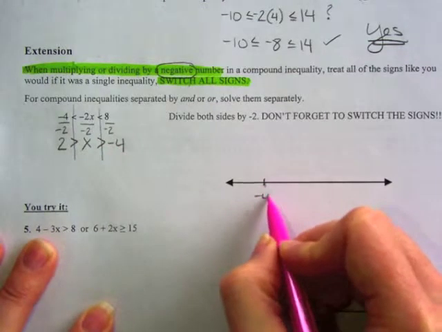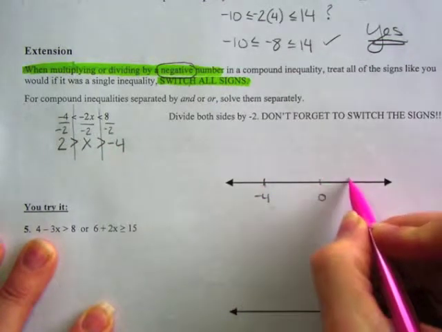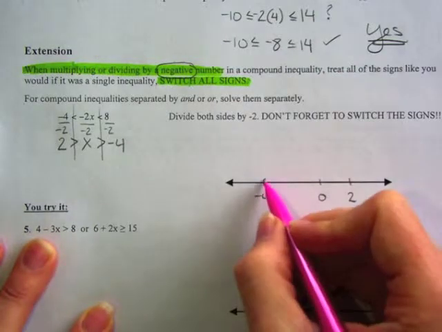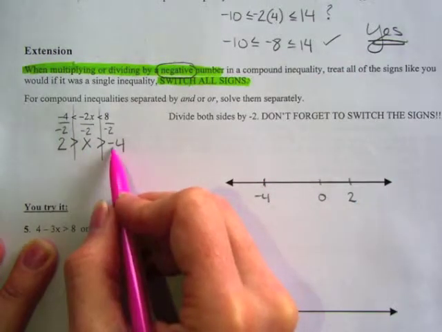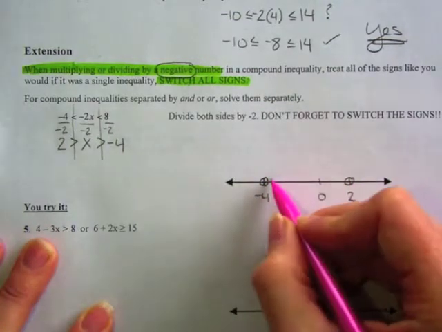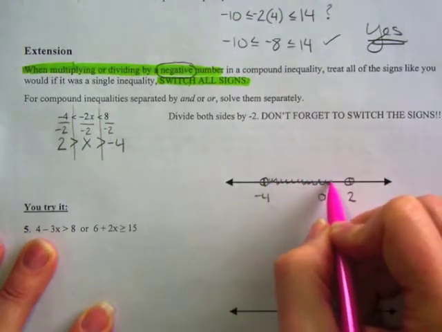So we have negative 4, my 0, because I want to make sure I have my 0 in the graph there. Okay, 0 should be closer to the 2 than it is to the negative 4. I want the values between, not including 2, not including 4, because I don't have the equal to. So open circles at both of those places, and graph between.